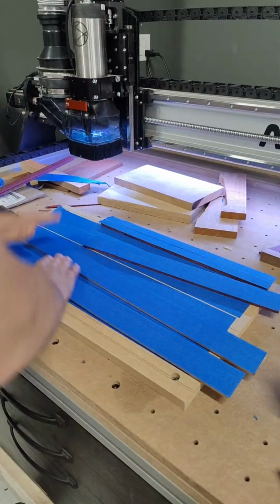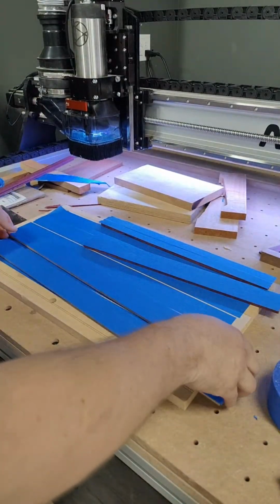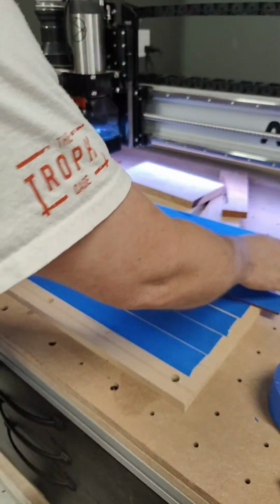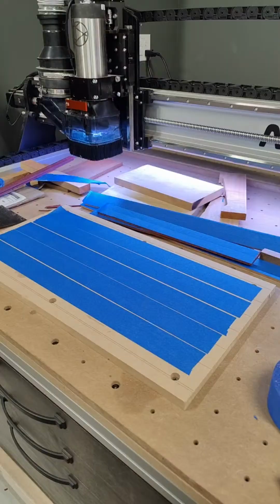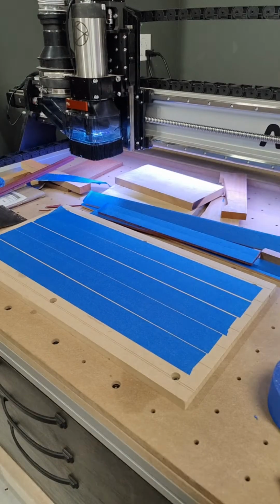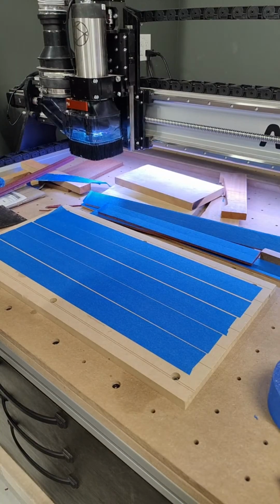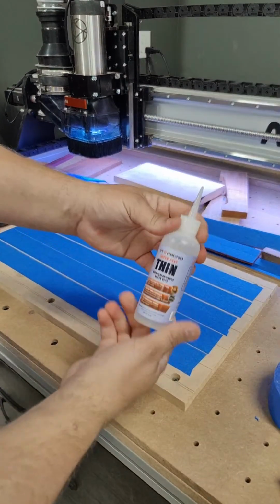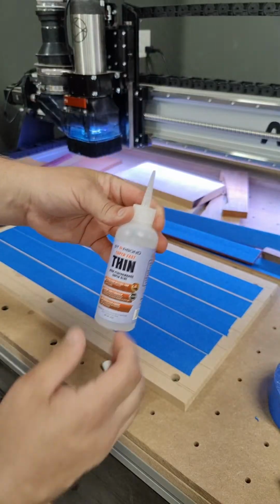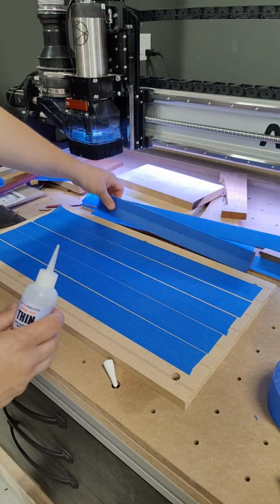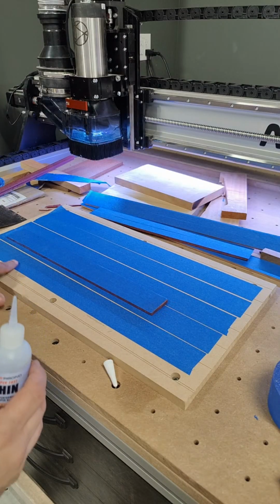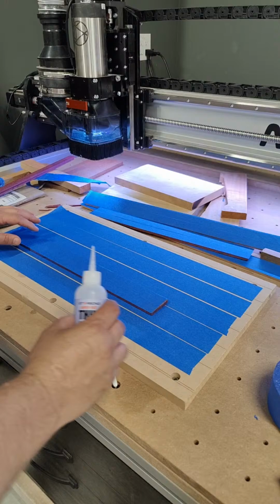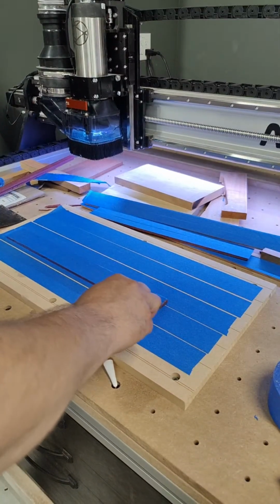But anyway, so I got these taped. So now all I'm going to do is grab a bottle of glue. Dropped it on the floor. That's fine. So this is just regular Starbond thin. What I like to do, so I don't make a big mess, is I'm just going to put glue on the board on this side, pretty heavy.